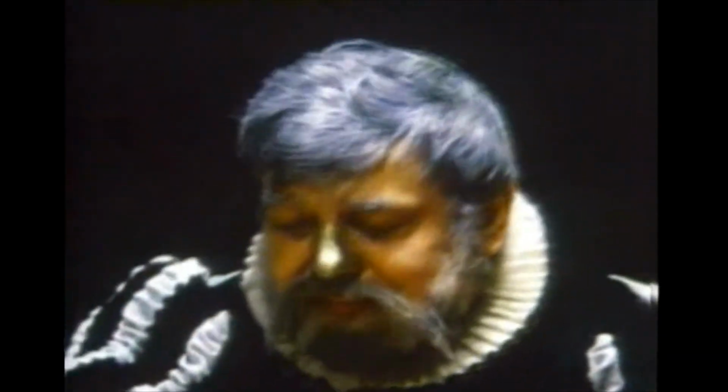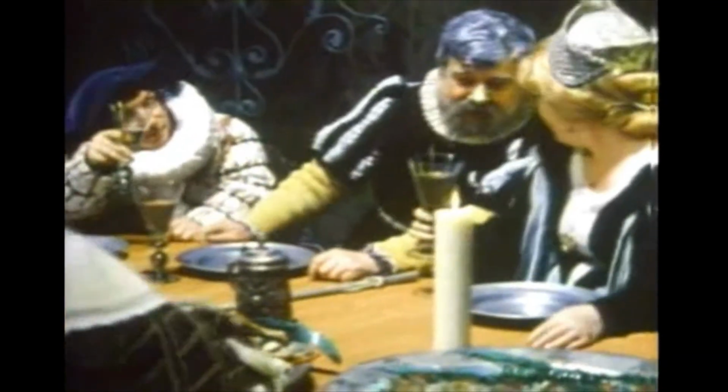Tycho surprised Danish nobility with his decision to do something worthwhile. His penchant for astronomy became his reason for living, and for the last 38 years of his life, he charted the heavens with extraordinary precision.